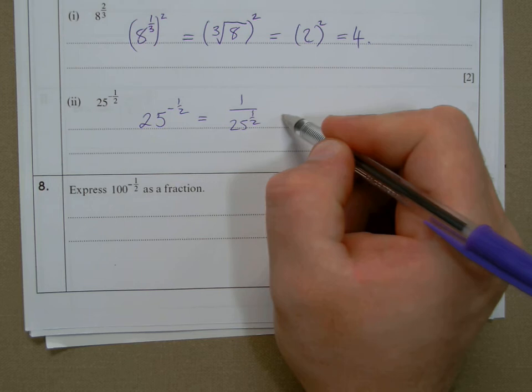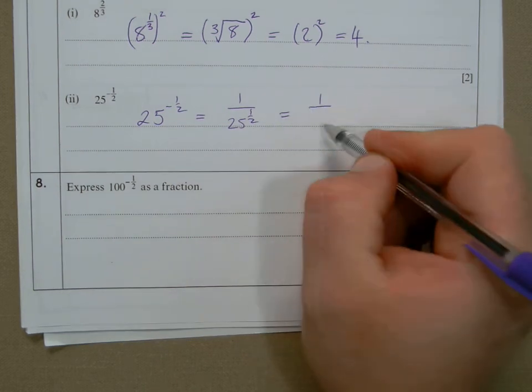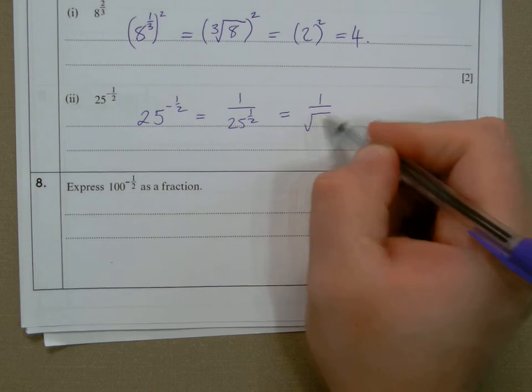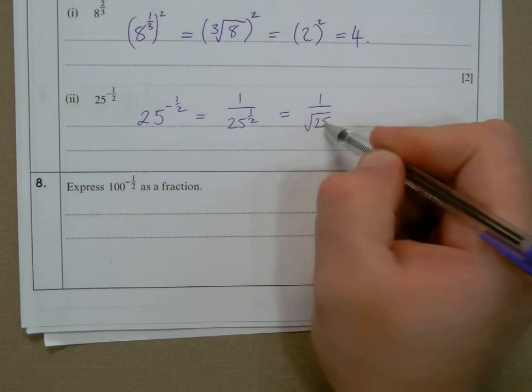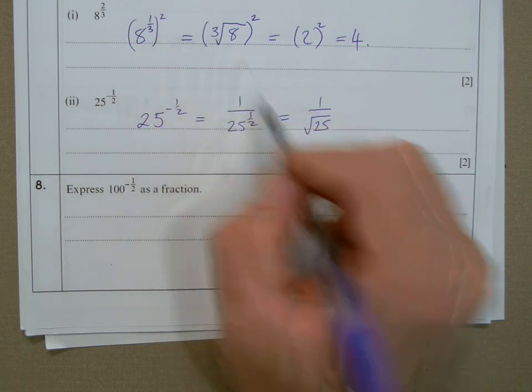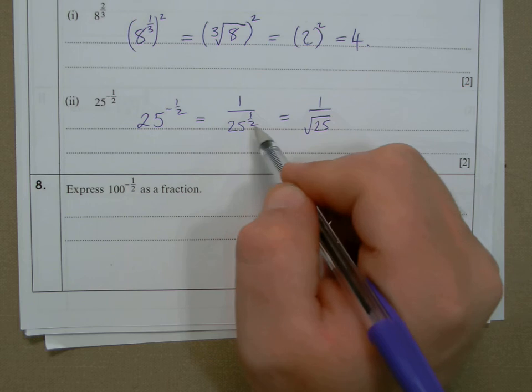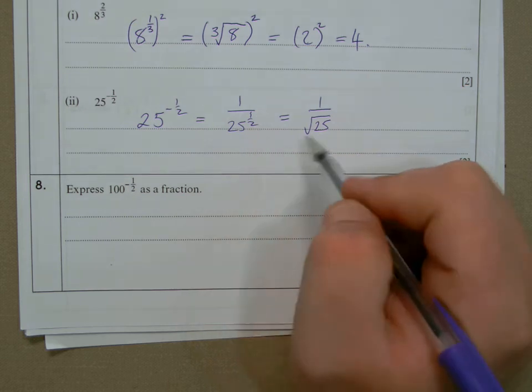And what's great then is, when you've got power half, the power half is simply the square root. Similar reasoning to before when we had power third. Power third is the cube root. Power half is the square root. Power half is the opposite of squaring, so we're actually square rooting.